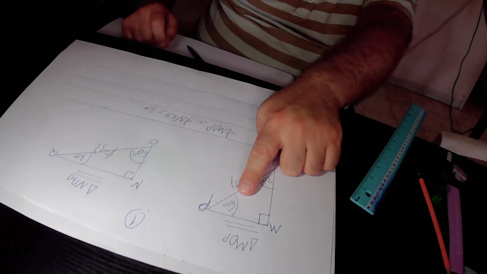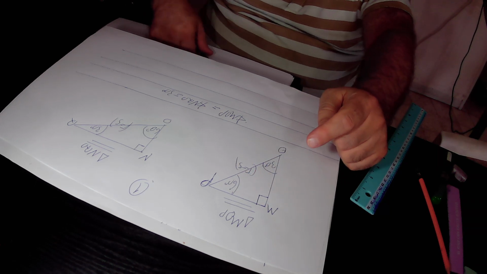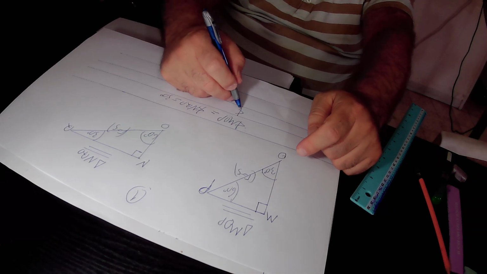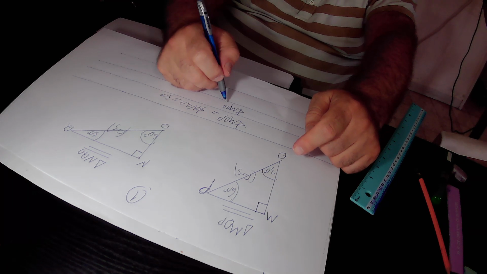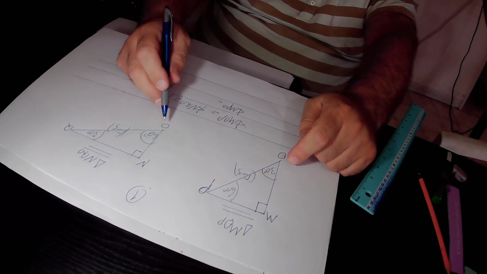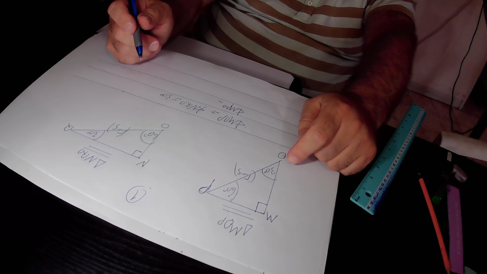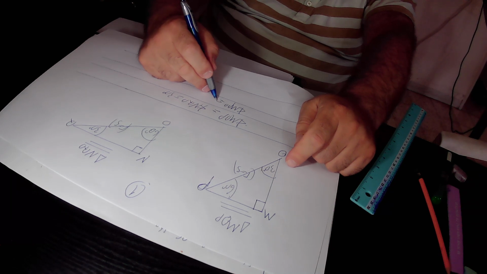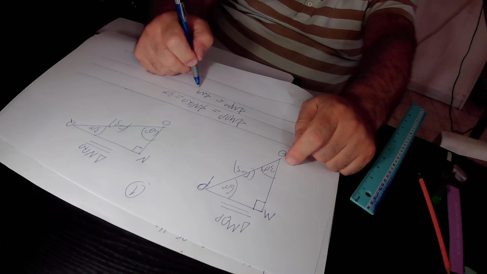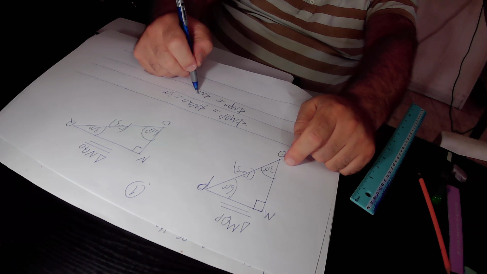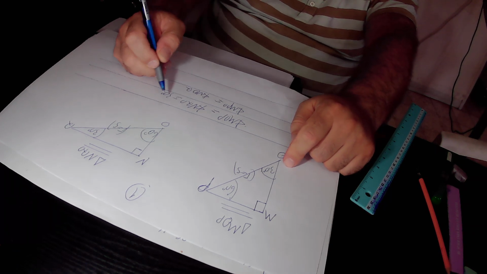So actually, this is angle MPO in the right triangle MOP, and it is equal to this angle, which is actually angle NOQ in triangle NQO.